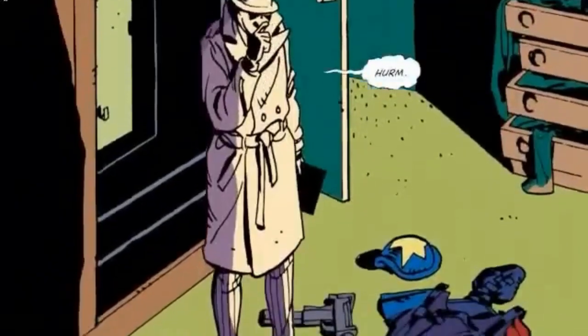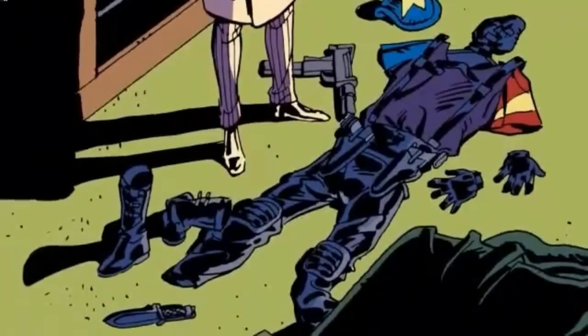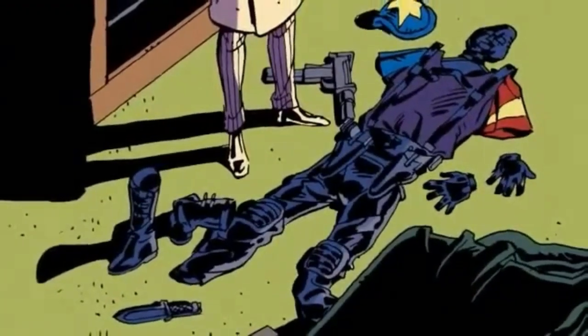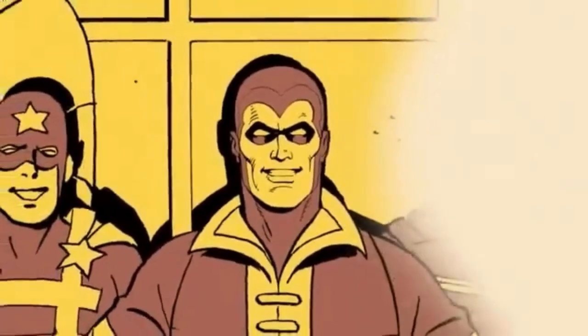These elements turned Watchmen into a cultural phenomenon. It became the first comic book to ever win a Hugo Award and has been repeatedly included in Time magazine's list of the 100 best novels and graphic novels of all time.